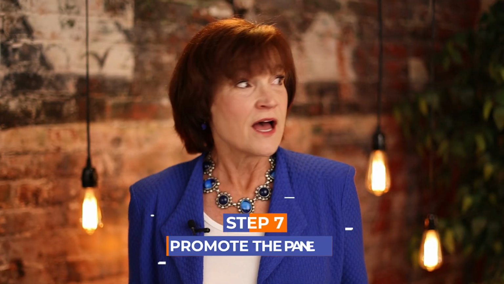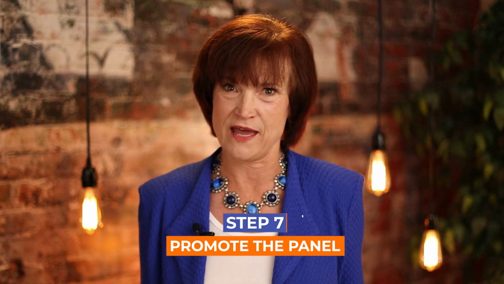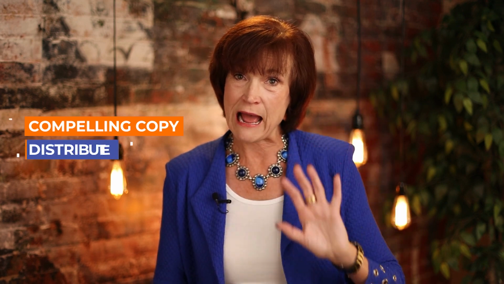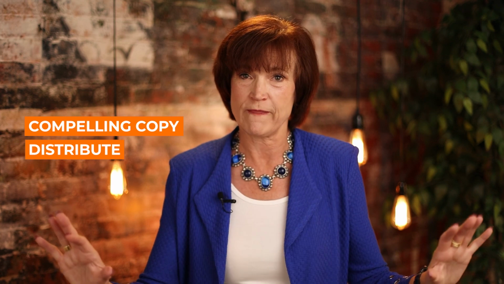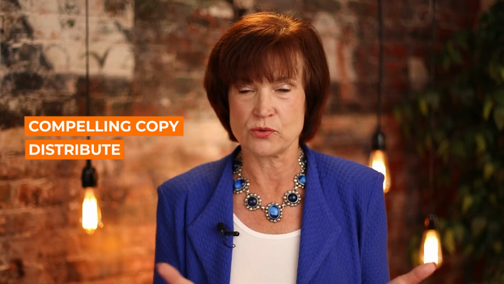Step 7, now that you have all of the pieces in place, you need to promote the panel. There's 3 pieces to promoting the panel. Number 1 is that you write compelling copy that attracts people to want to come to this panel, and then figure out how you're going to distribute that promotional copy. So it's not just in your promotional materials.